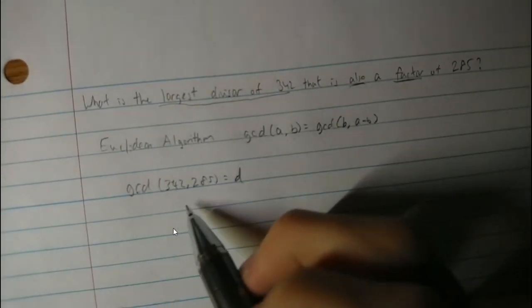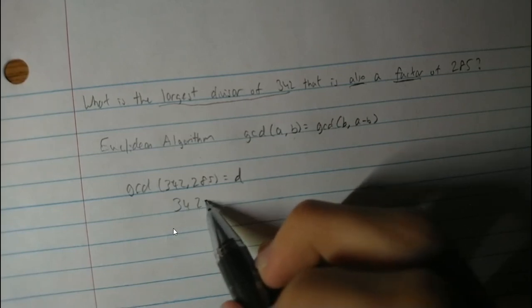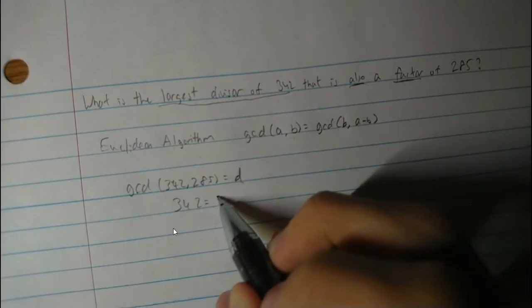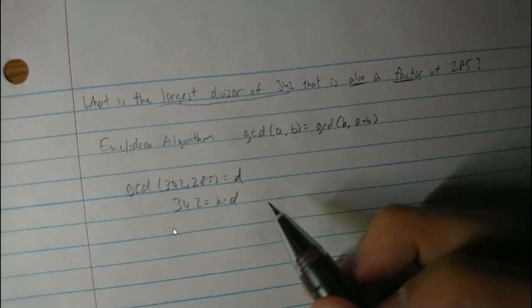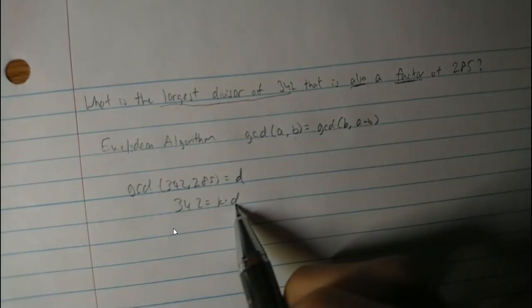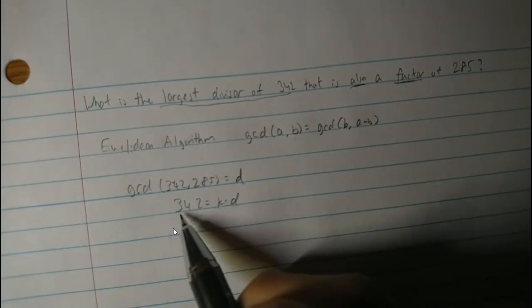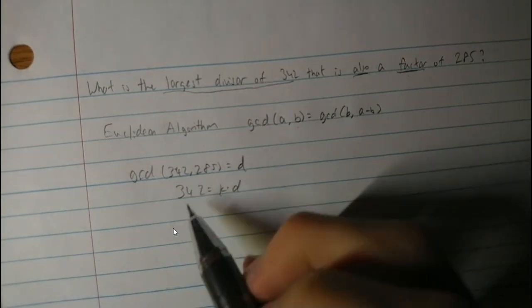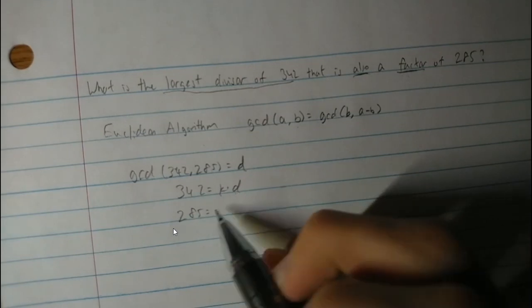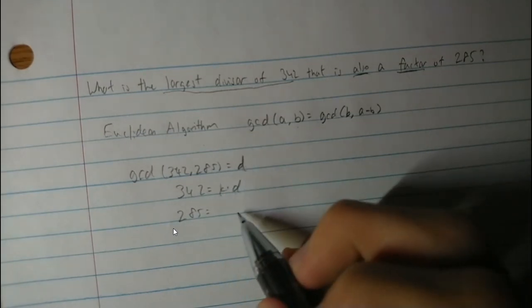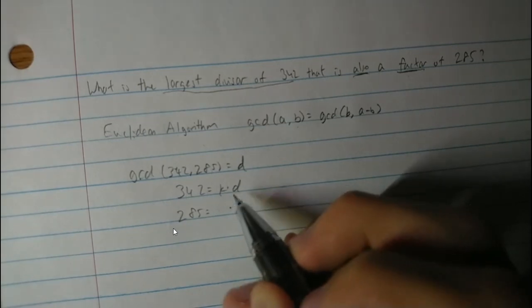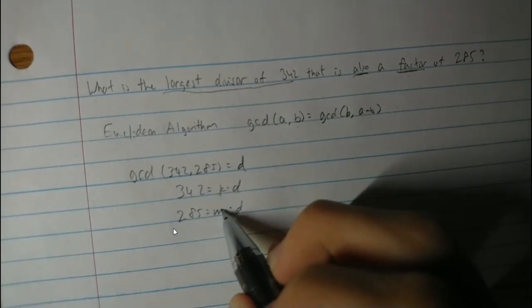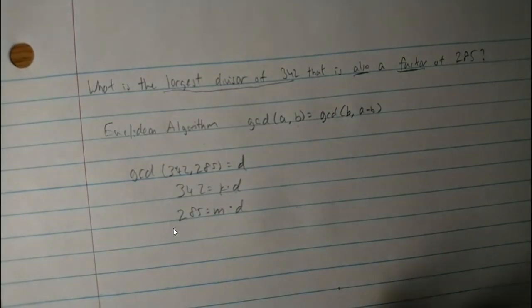What does it mean? Well, we know it's a divisor of 342, so we know 342 equals some number k times d. For example, if d was 2, then k would be 171. It would be 171 times 2. Similarly, for 285, it's also a divisor. It also has d as a factor, so we can have d multiplied by something. We'll call it m.